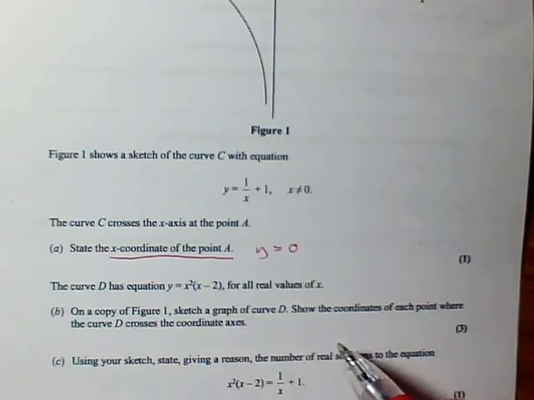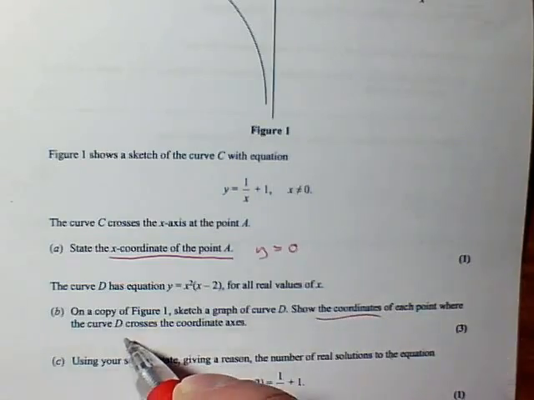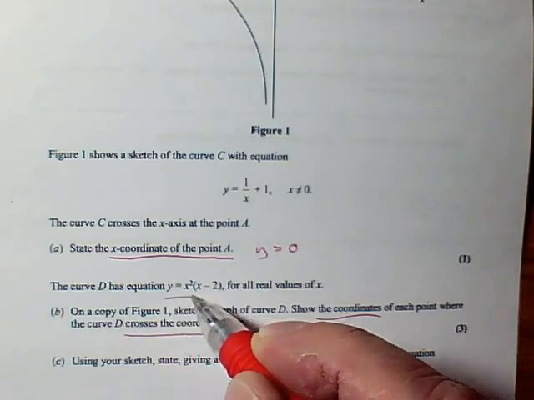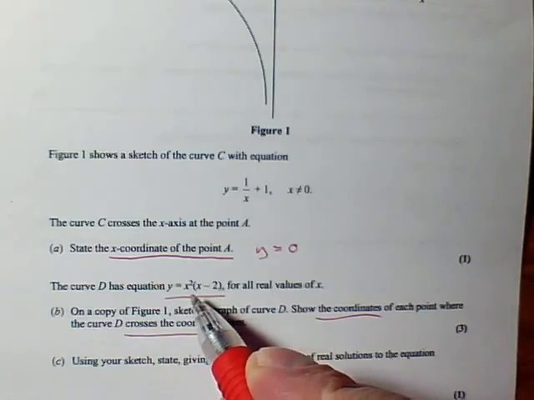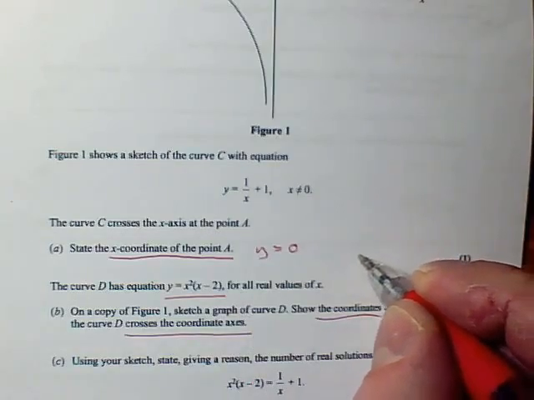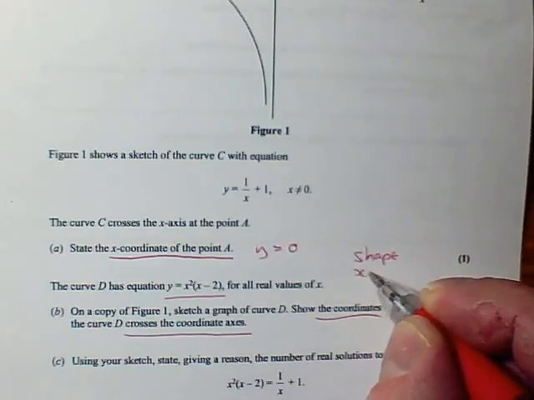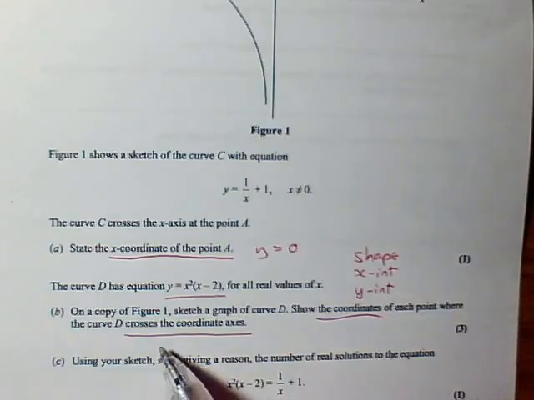It also tells me to show the coordinates where the curve crosses the coordinate axes. So that's x-intercepts and y-intercepts. And here's the equation, and we can see that if we multiply this out, we're going to get x cubed. So it's a cubic graph. For a cubic graph, the things you need to think about are shape, x-intercepts, and y-intercepts, and the question's been very kind to tell us that we're interested in both the x-intercepts and the y-intercepts.